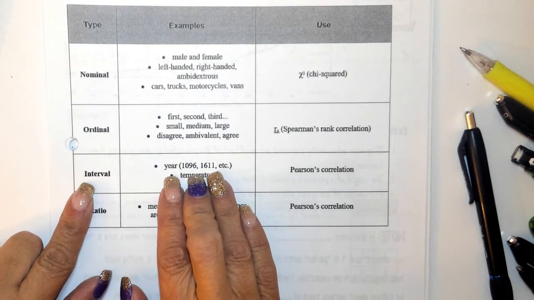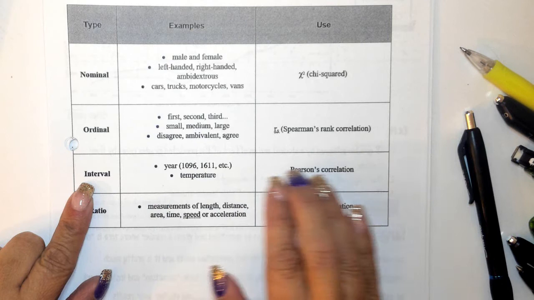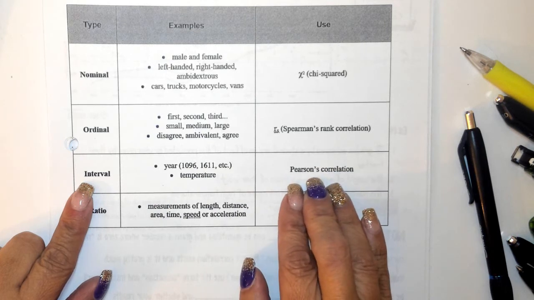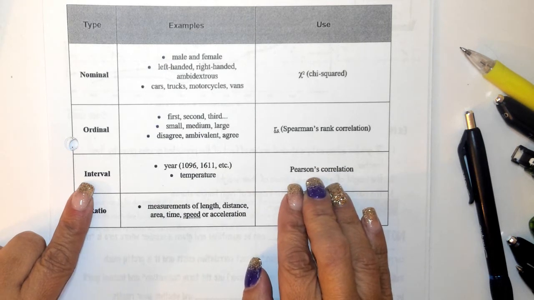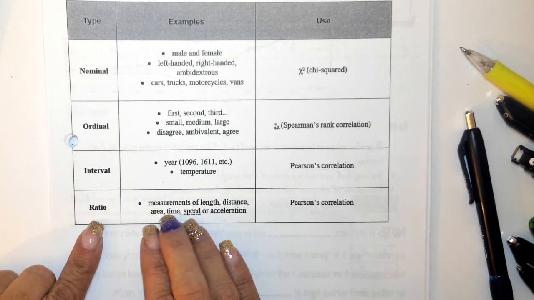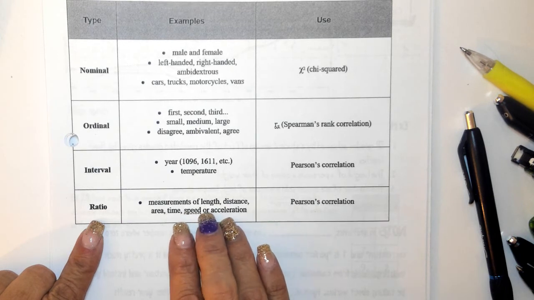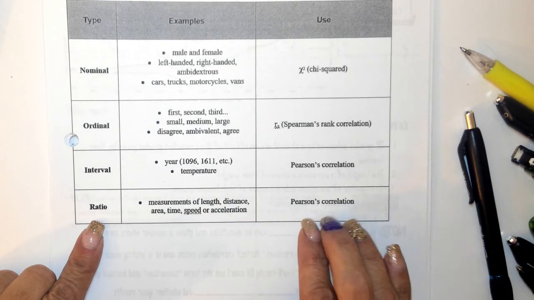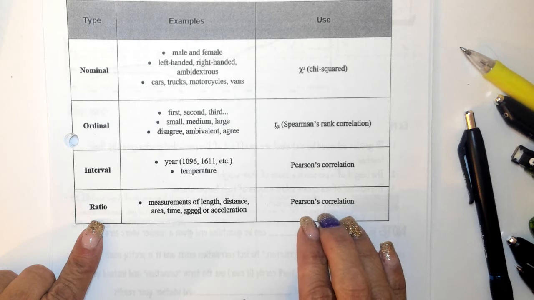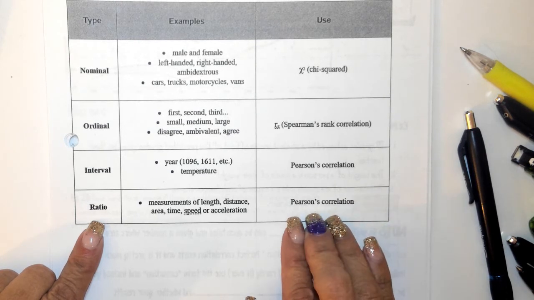Then you have intervals. What if you have things like years, temperature? You're going to use Pearson's. Pearson's you already know as a linear regression. You already know how to do that. Then you have ratios: measurements of lengths, distances, area, time, speed, acceleration, things like that. Again, that's Pearson's. It's bivariate, meaning we have an X and a Y, bivariate data analysis, okay?